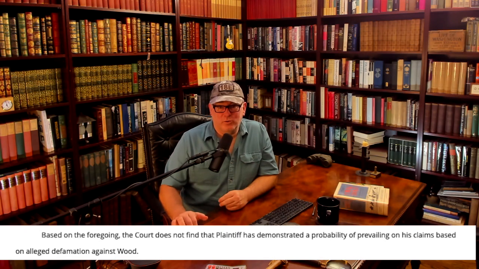Based on the foregoing, the court does not find that plaintiff has demonstrated a probability of prevailing on his claims based on alleged defamation against Wood. So in other words, it doesn't really matter. You can't show that Wood made the statements or was meeting the legal elements for conspiracy, the judge says. So she's out on defamation.